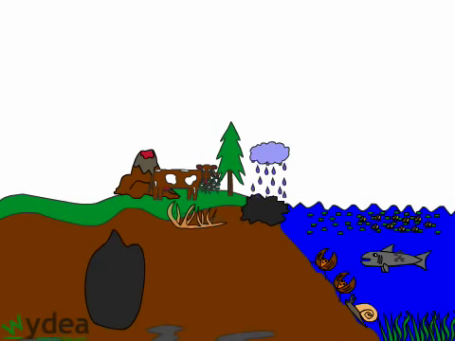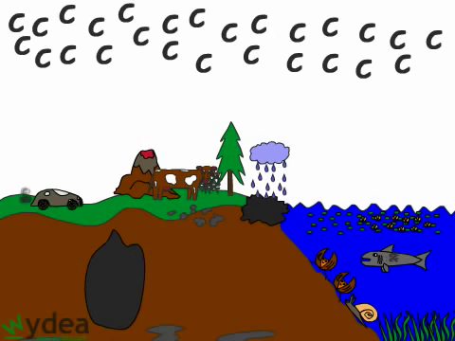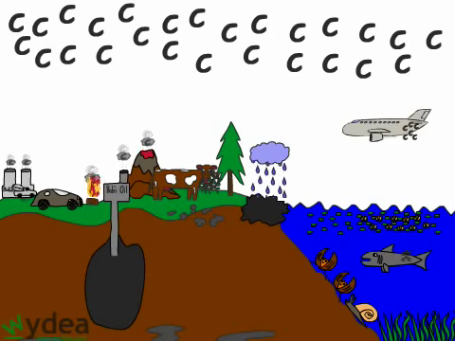Hopefully you now understand how complex the flow of carbon is on our planet, and how we as humans are currently impacting its natural cycles.